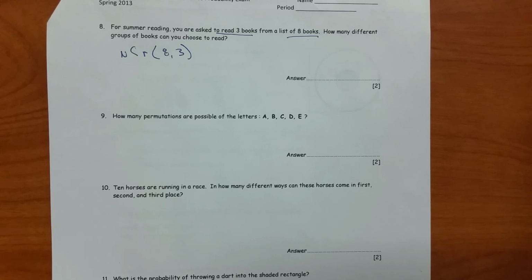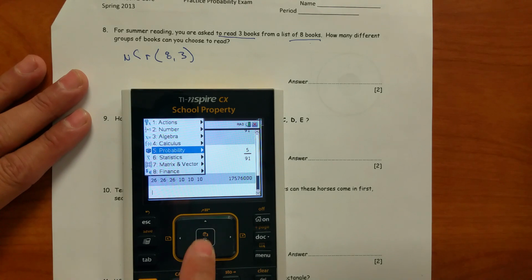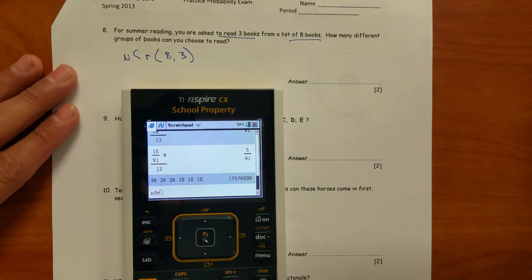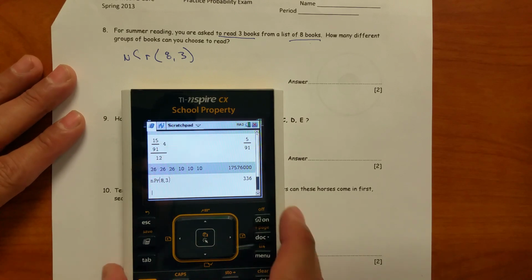So right there we have nCr. So right here, menu, probability, permutations, and it is 8, 3, and we get 336.